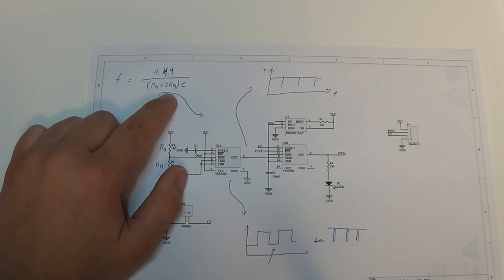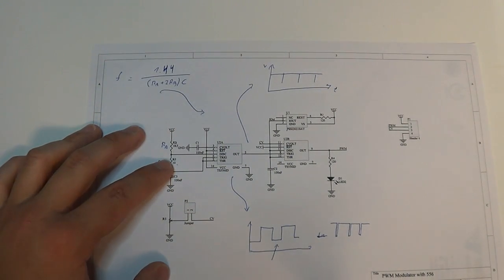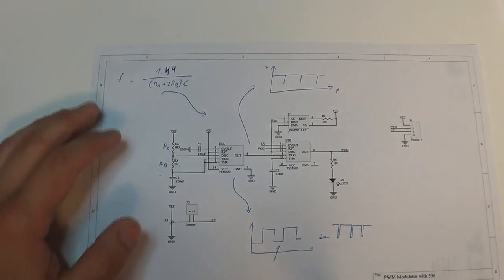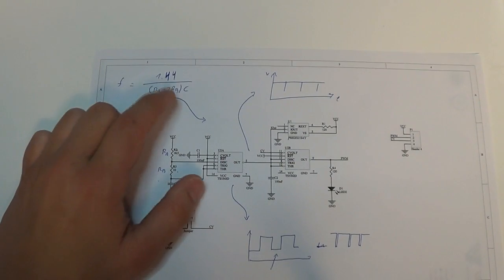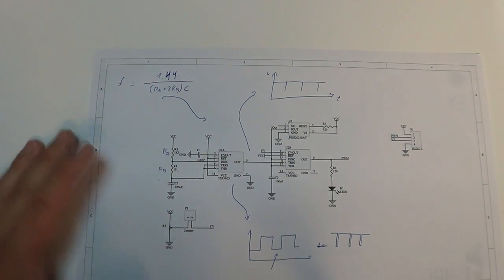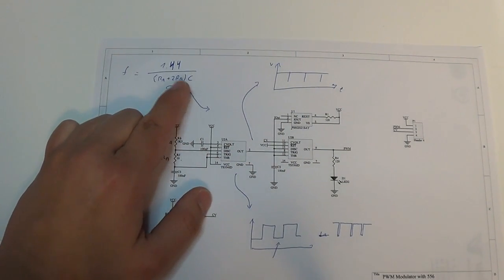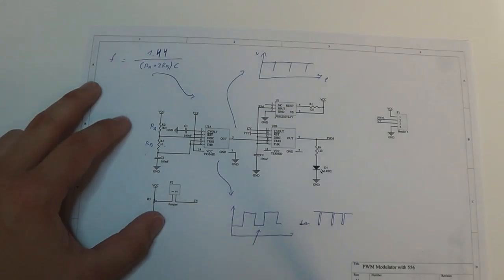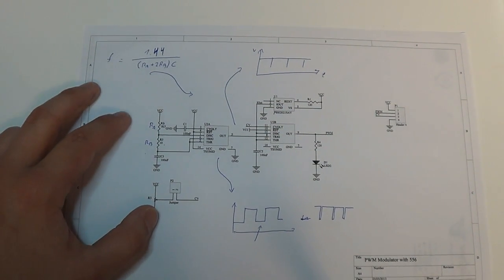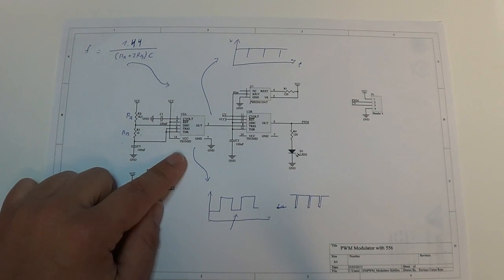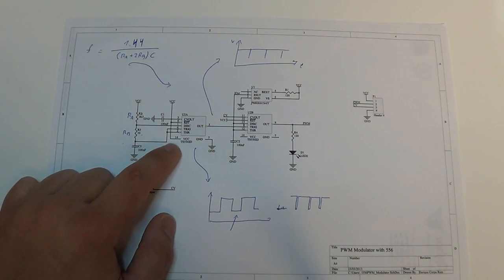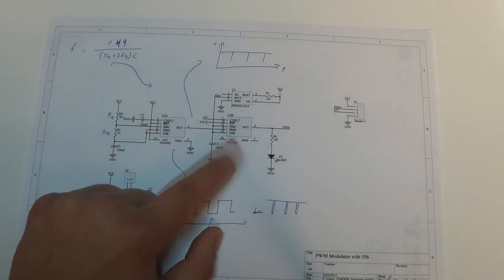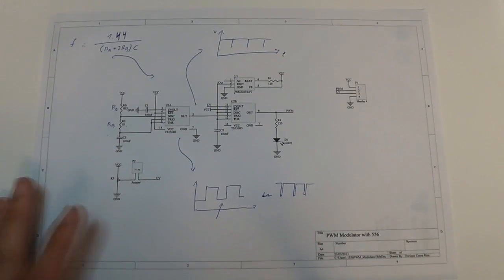You just have to choose RB to be, let's say, 100 times less, or maybe 50 times less than RA, and you just have to choose C, and that is pretty much all, because if you choose C and RB is 50 times less than RA, you have all the variables for calculating RA, and you just have to build this Astable circuit with these values, and then you will have the pulse train required for driving this modulator, and your circuit is going to work very nicely.